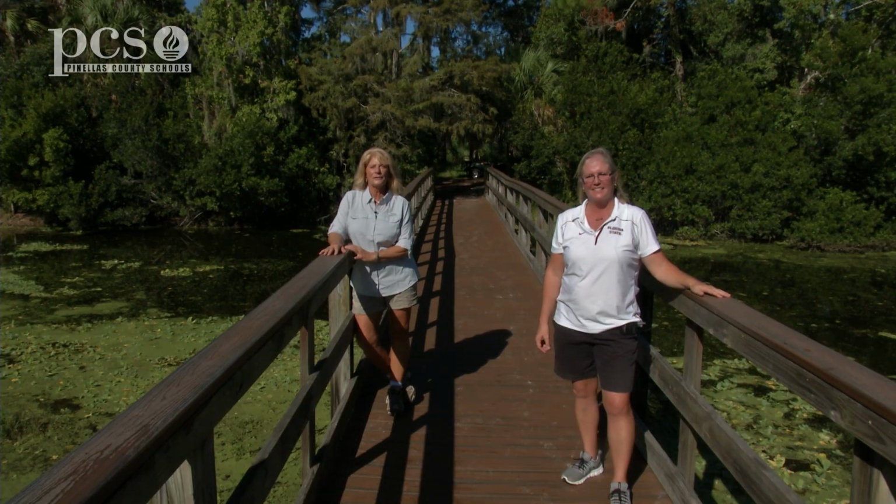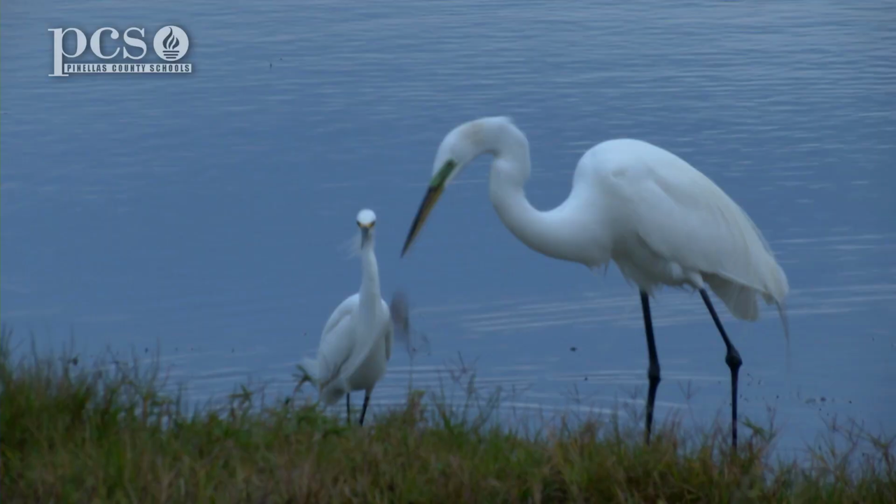We're at Boyd Hill Nature Preserve, and this is All About Water.